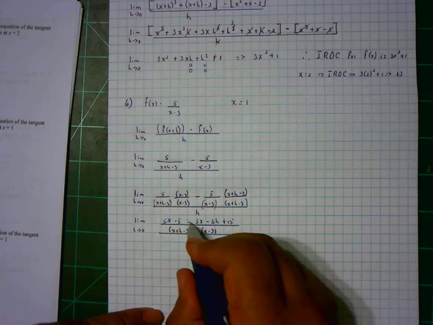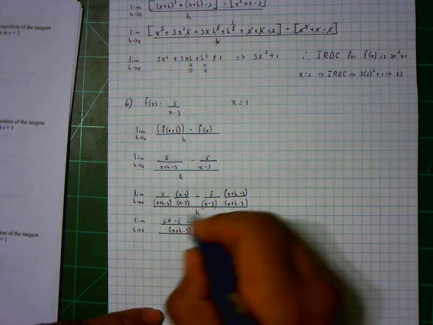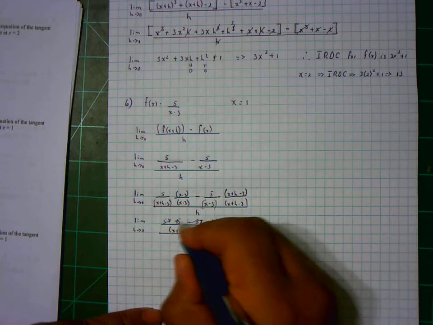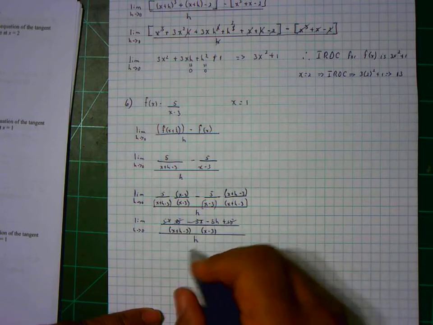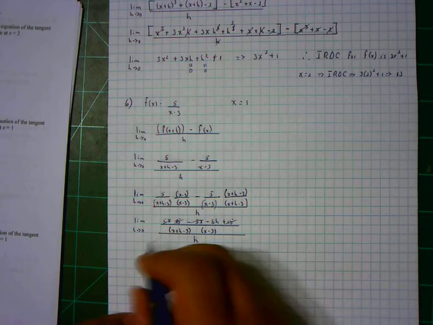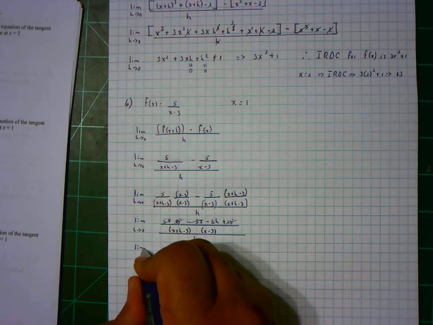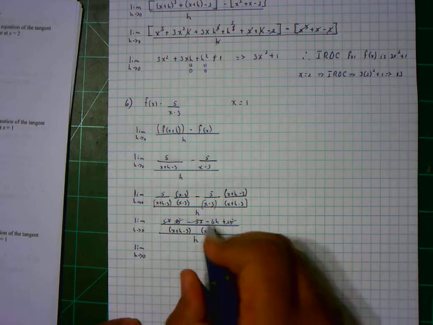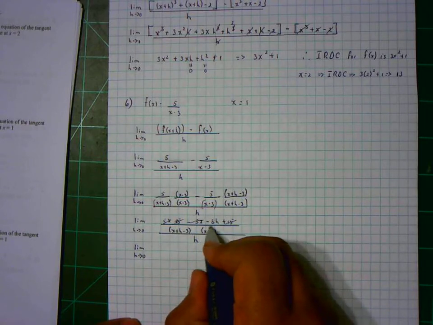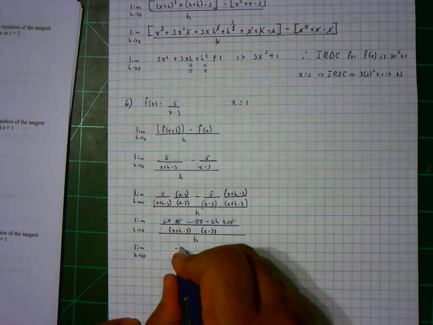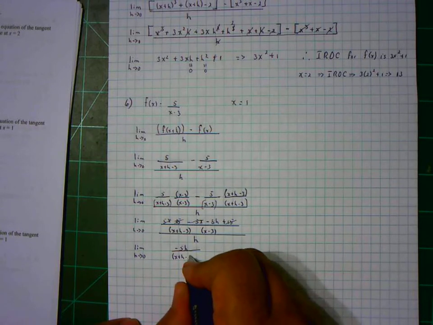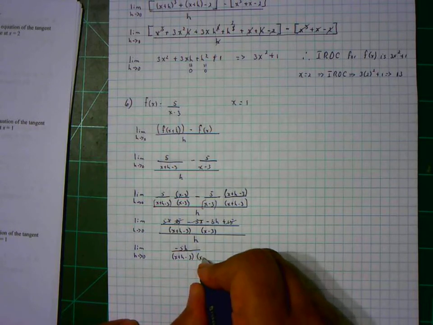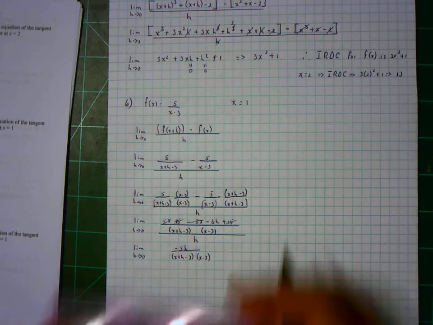Now, 5x cancels out. This negative 15, this should be a 15 here. 5 times 3 would be 15. Negative 15 and a positive 15 cancels out. And now we need to clean this up a little bit. The limit as h goes to 0, and we're going to have negative 5h over x plus h minus 3 times x minus 3, all divided by h.